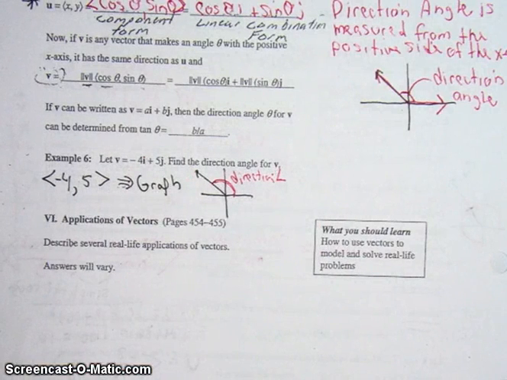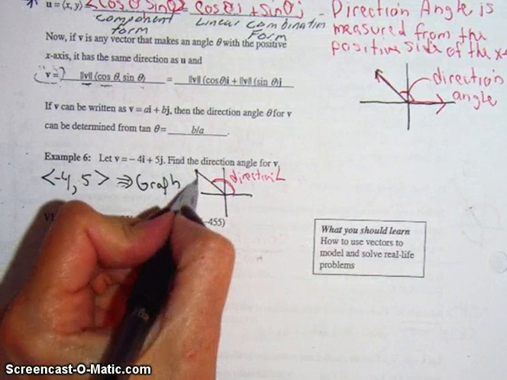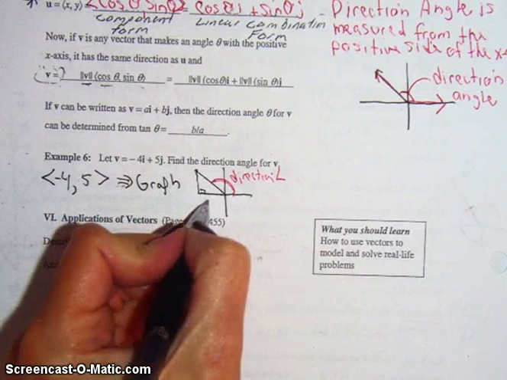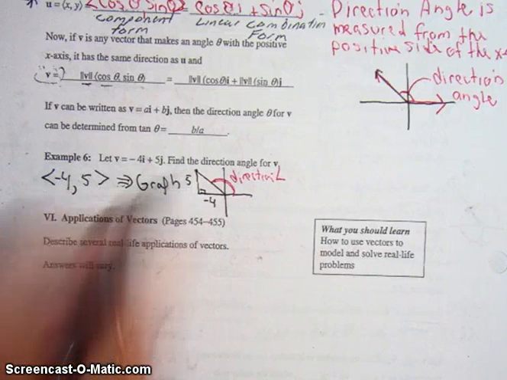We're going to do what we've done in the past. We're going to drop an altitude to the x-axis. This was negative 4. This component of the vector was 5.